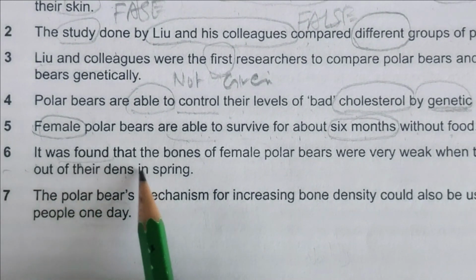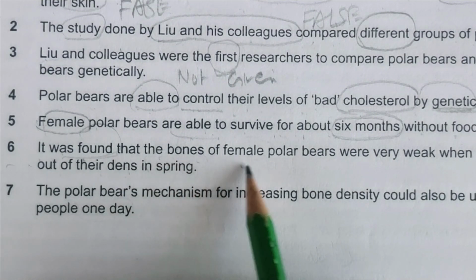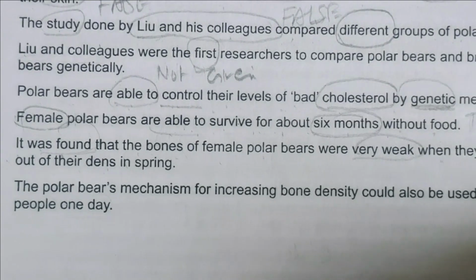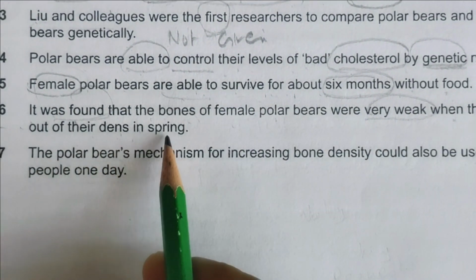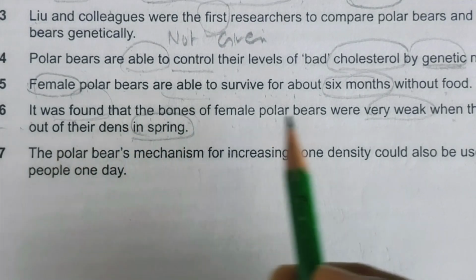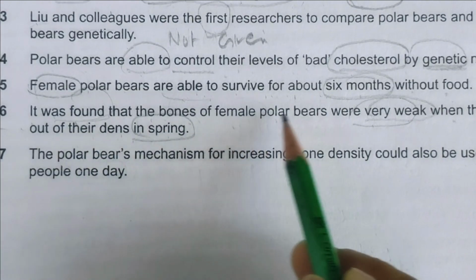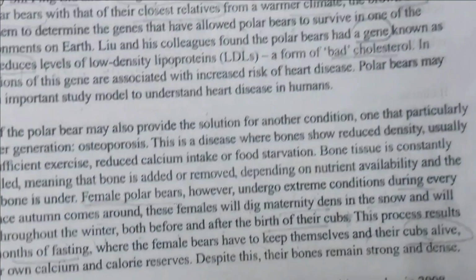It was found, means study, that the bones of female polar bears were very weak when they came out of their dens in spring. Okay, were very weak when they came out of their dens in spring.